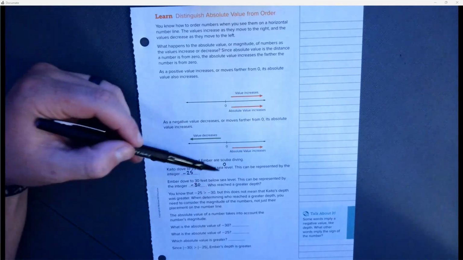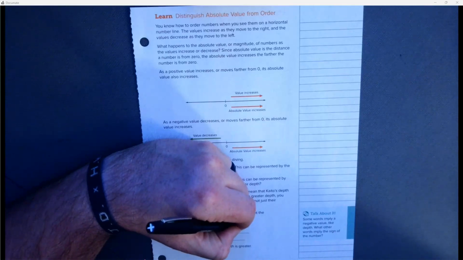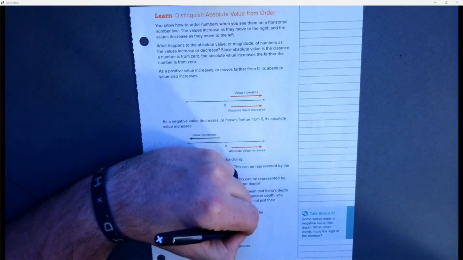The absolute value of a number takes into account the number's magnitude, because absolute value is the distance from zero, and in this case, 0 is sea level, and we want to know how far they dove and who dove the greater distance. So the absolute value of negative 30, we know is 30 because it is 30 units from 0. The absolute value of negative 25 is 25 because it is 25 units from 0.